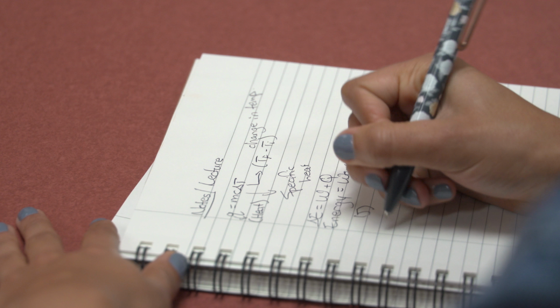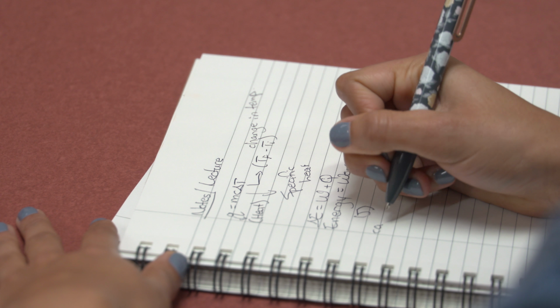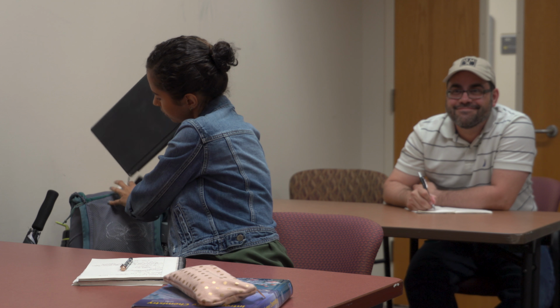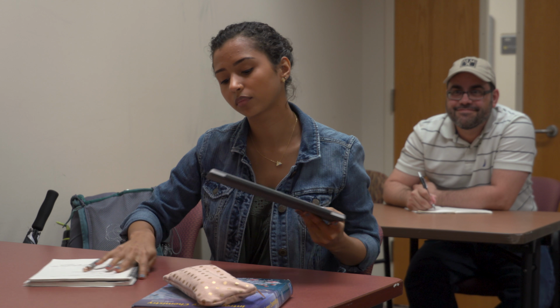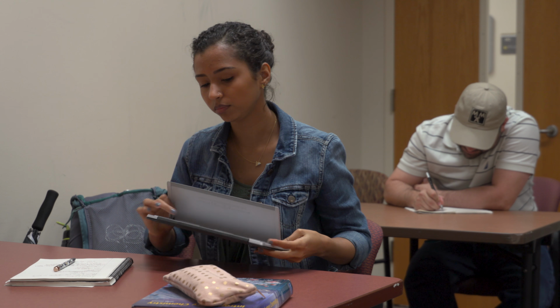Do you try to capture everything your professor says? Are your notes messy and disorganized? Are you unable to read your own notes later? Do you plan to use your laptop to take notes but end up surfing the internet?